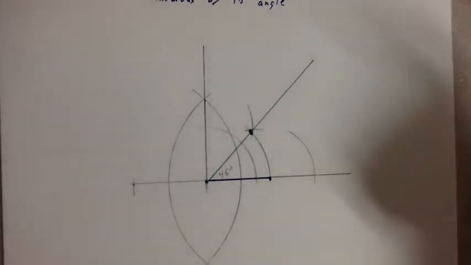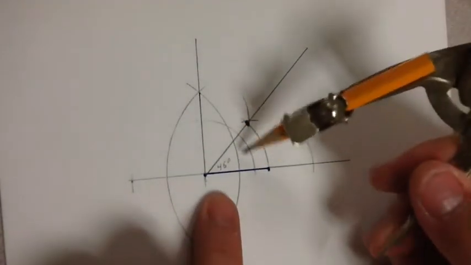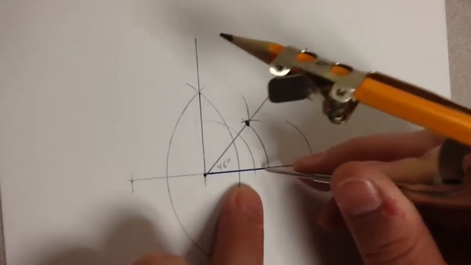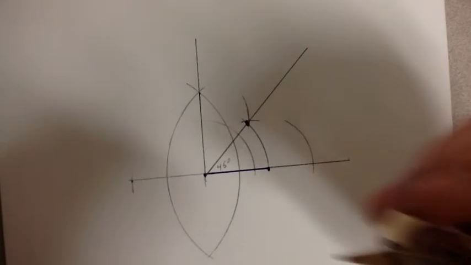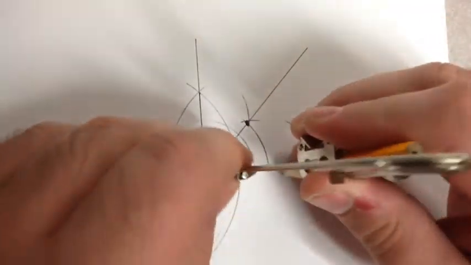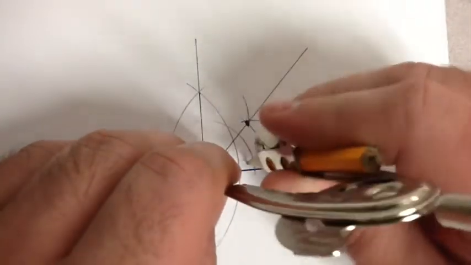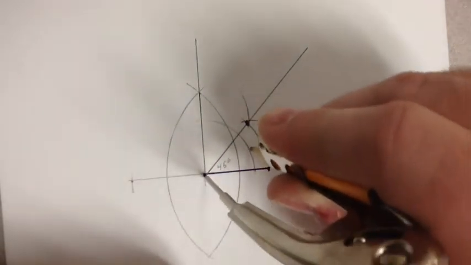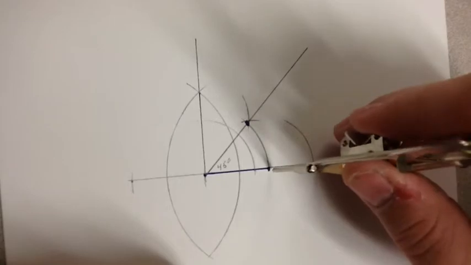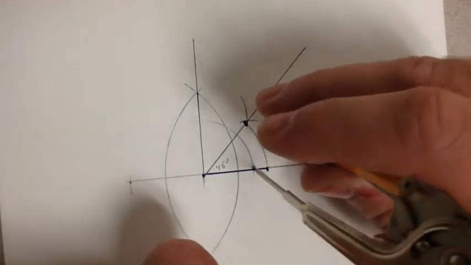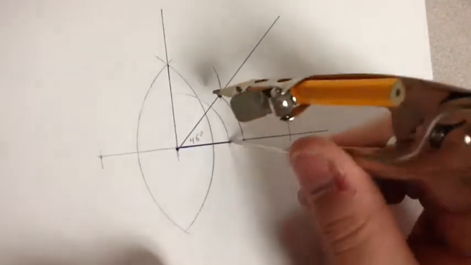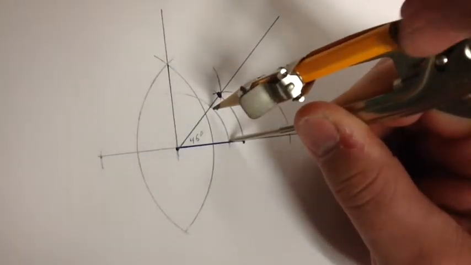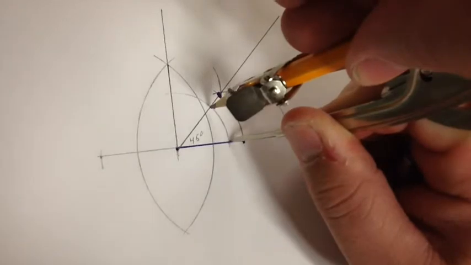Now what? Well, now I just need to know how far this angle's open, and from this reference arc that we drew, which was not this one. Got a lot of arcs going on in this picture. It gets a little busy, but it was this reference arc right here. I want to know how far open the angle is, so I'm going to use my compass to get that measure right there.